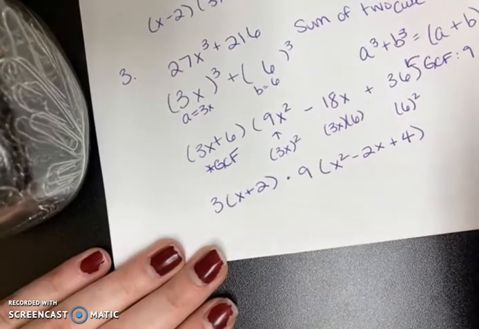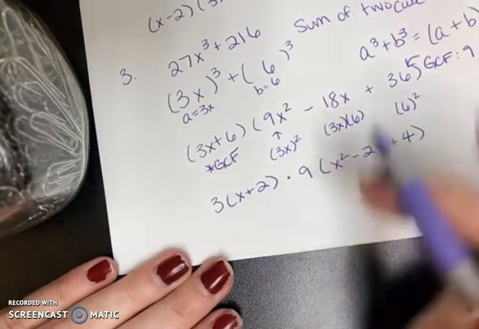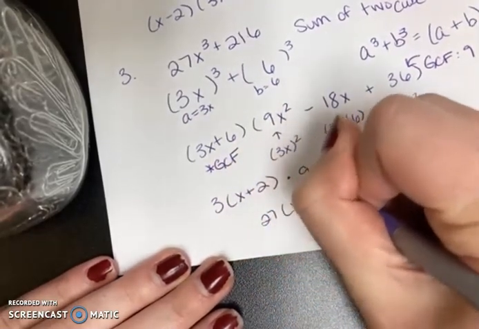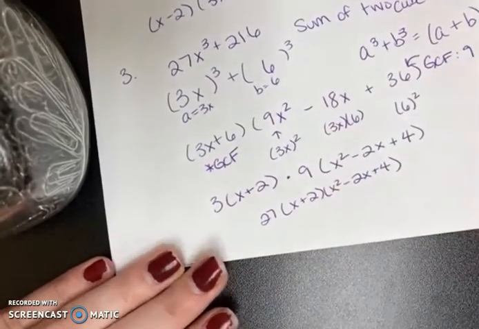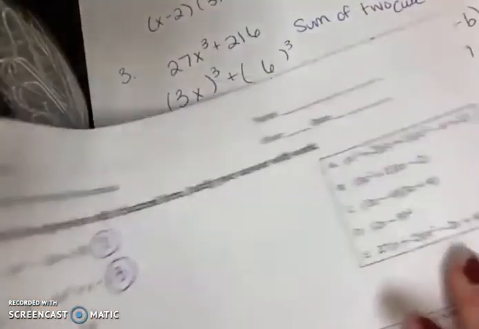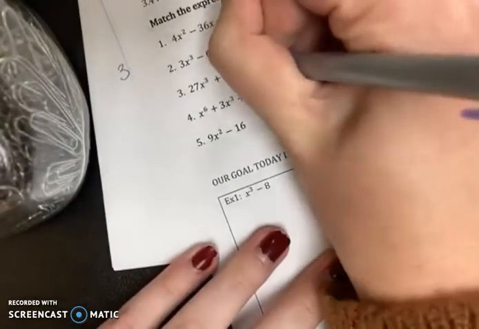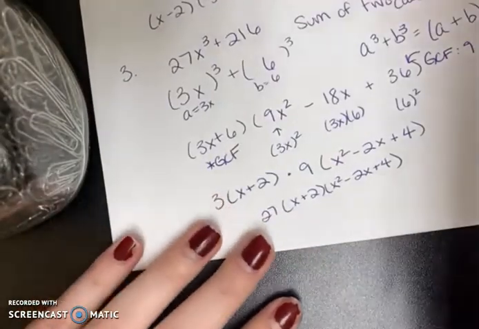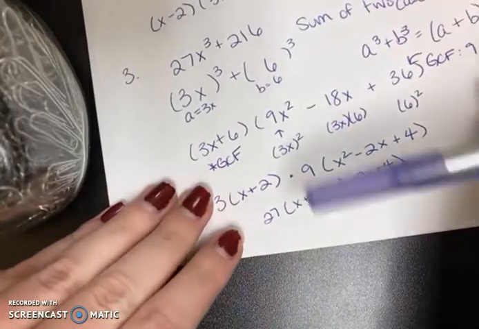We're not done yet. I can clean this up a little bit more. 3 times 9 is 27. I have 27 times x plus 2, x squared minus 2x plus 4. And if I were to take a look at my options on the matching activity, E would match number 3. That was a harder one, I will admit that. Let's take a look at number 4.